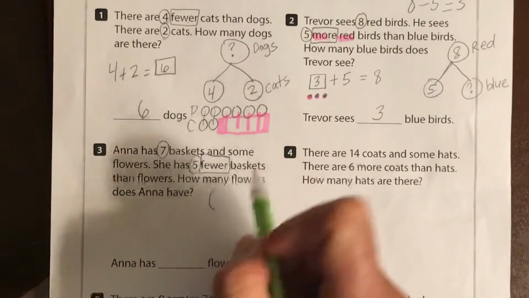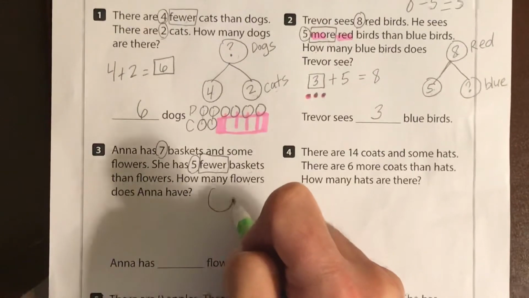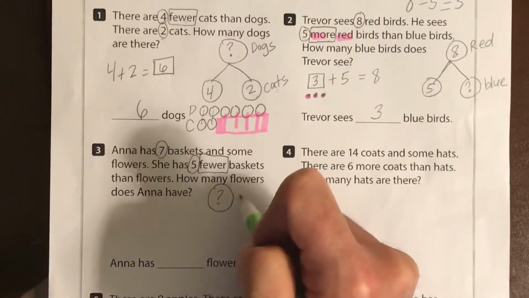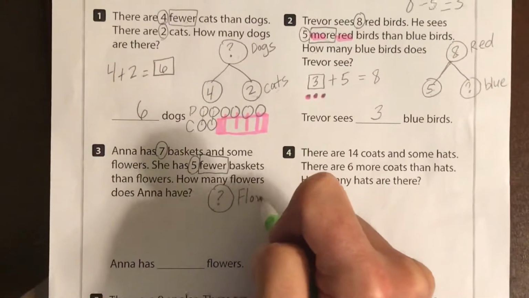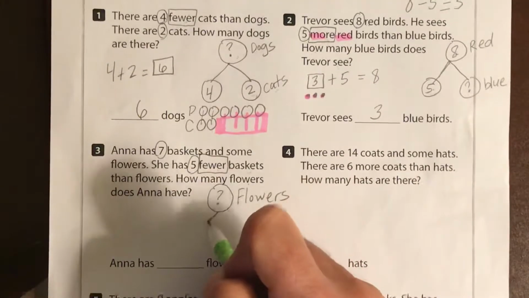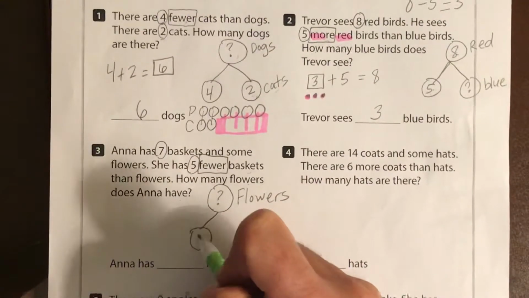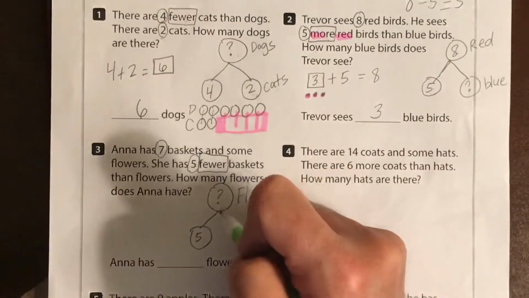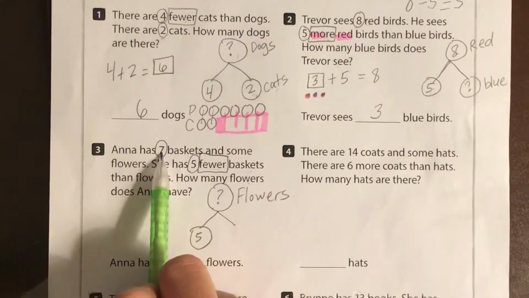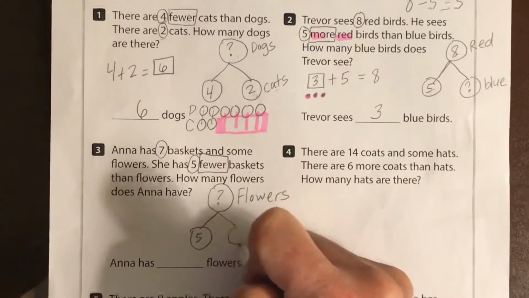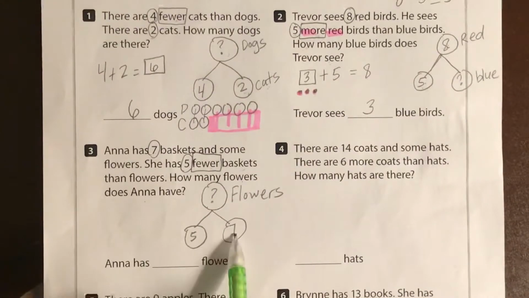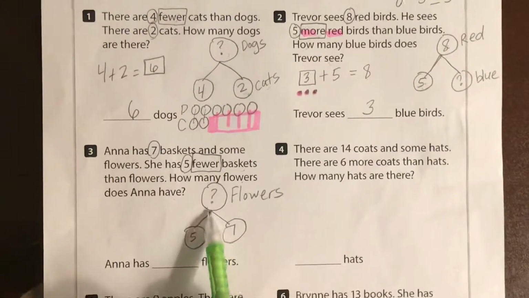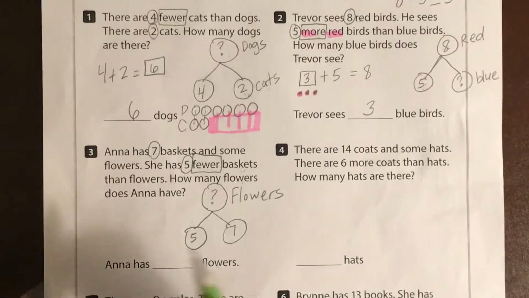So flowers, and it says how many flowers? Flowers is the whole number. Five is always the part number. We know baskets, it says she has 7 baskets. So now, if we know both part numbers, we're going to join them together to get the whole number.